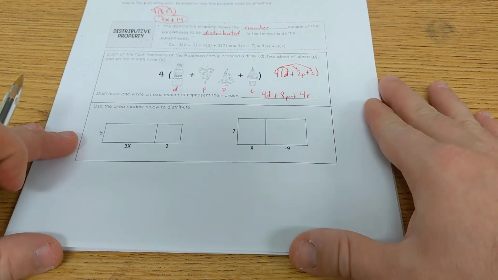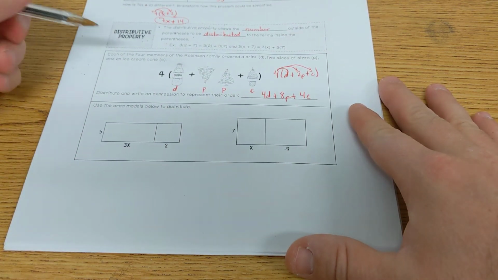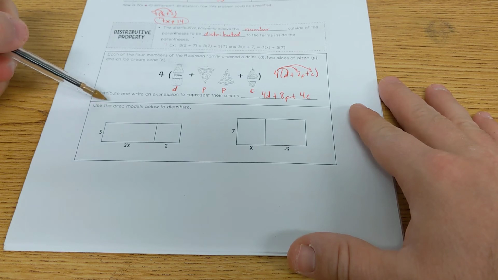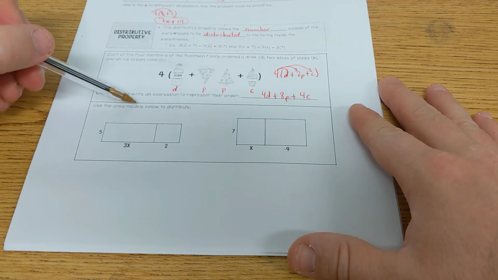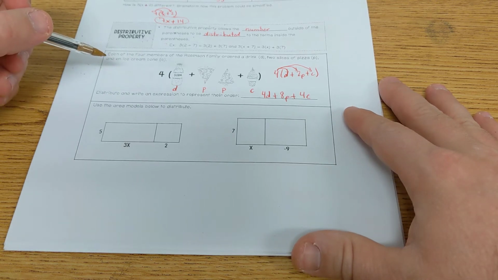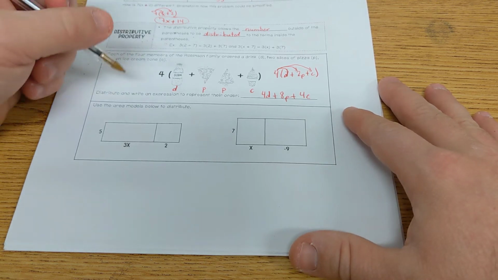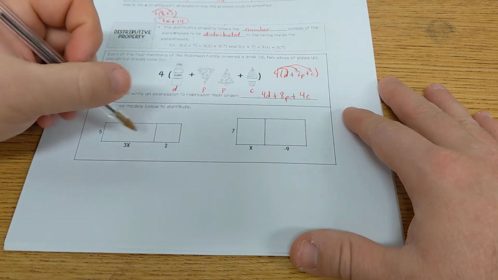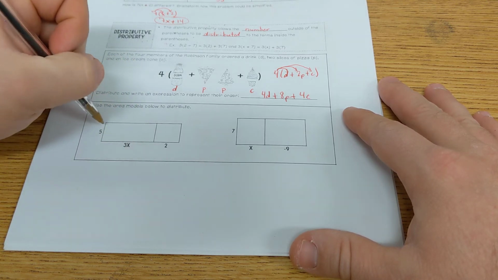Now let's look at a couple more examples. Use the area models below to distribute. So if we were to find the area, it's length times the width.